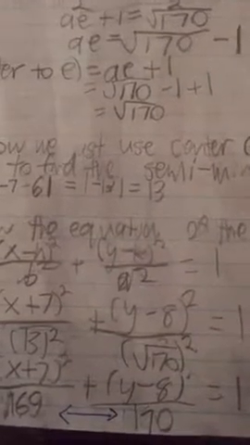So now we just plug the values into the equation of the ellipse, with (h, k) representing the center of the ellipse, or (-7, 8), b representing the length of the horizontal semi-minor axis, or 13, and a representing the length of the vertical semi-major axis, or the square root of 170, and we end up with this equation for the ellipse.